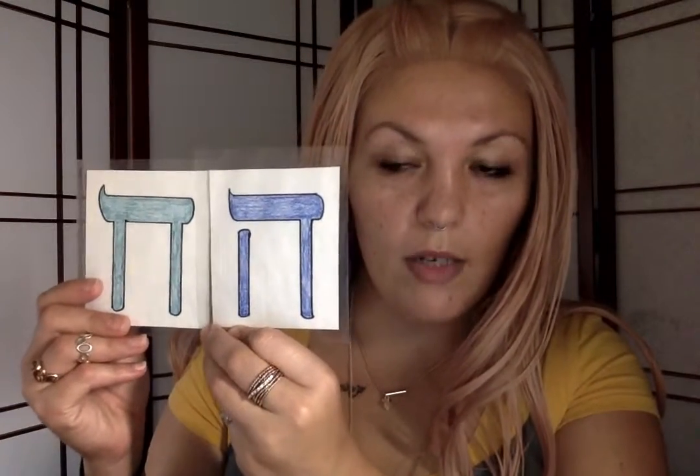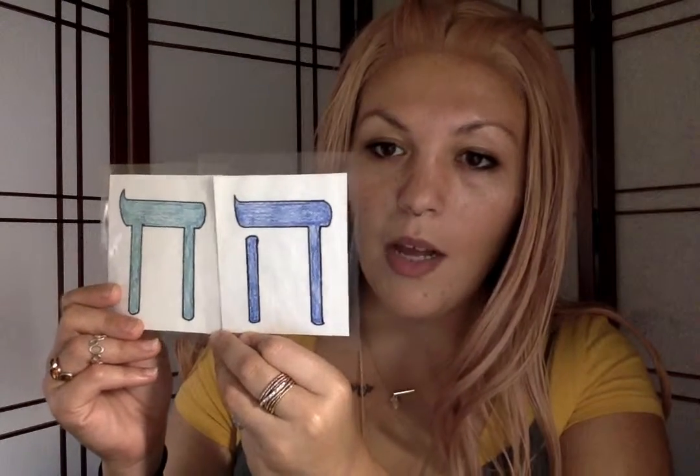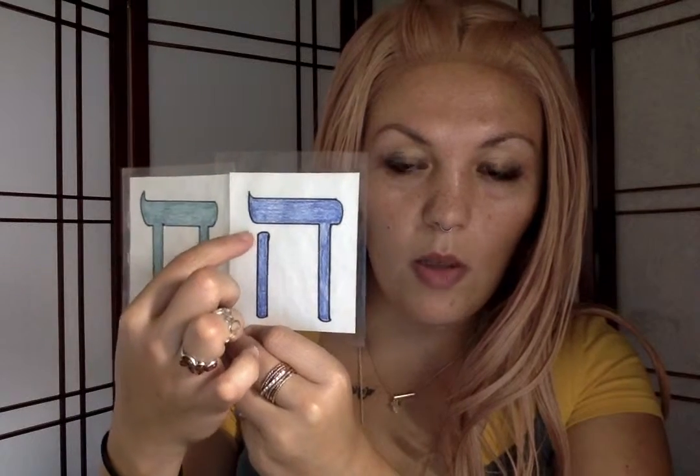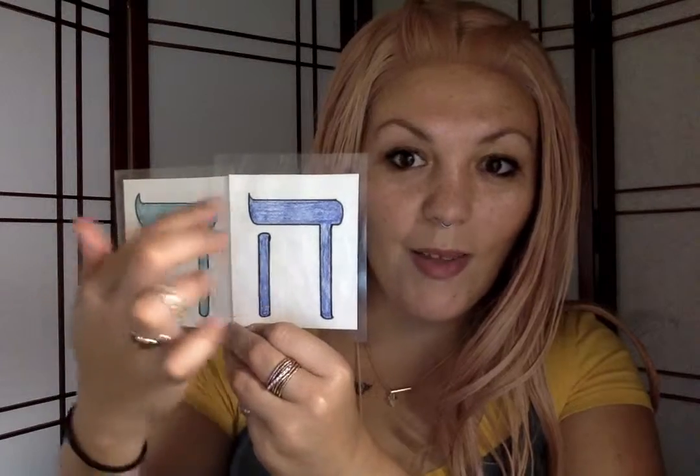So you'll notice that chet and hey look very, very similar. My students always used to confuse these, and it's understandable. However, I just want to point out a little detail that will hopefully give you a way to differentiate them. You see how there's this little opening here on the letter hey? And chet doesn't have that. So you can think of it sort of like a hatch that all the sound escapes out of in the hey. The hey just goes, you know? So, hopefully that's helpful.